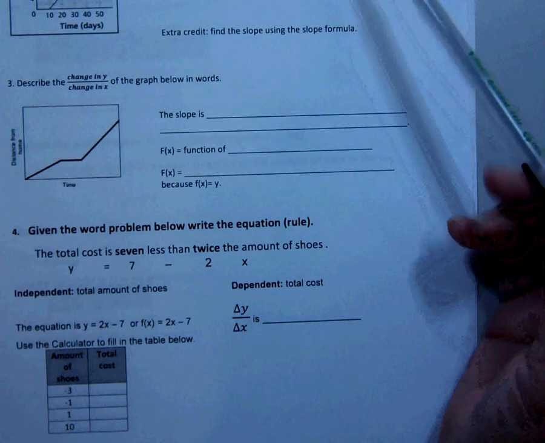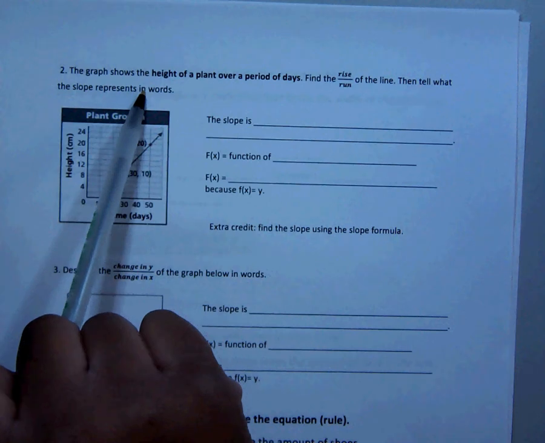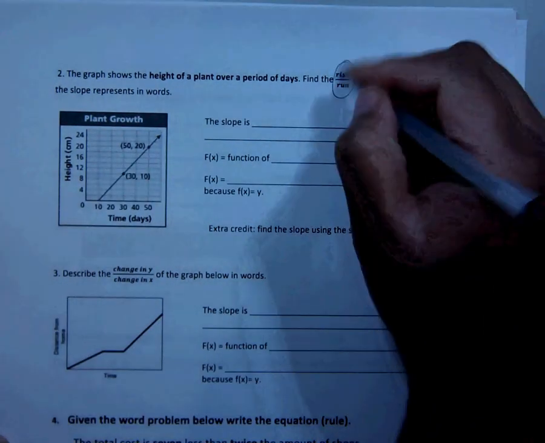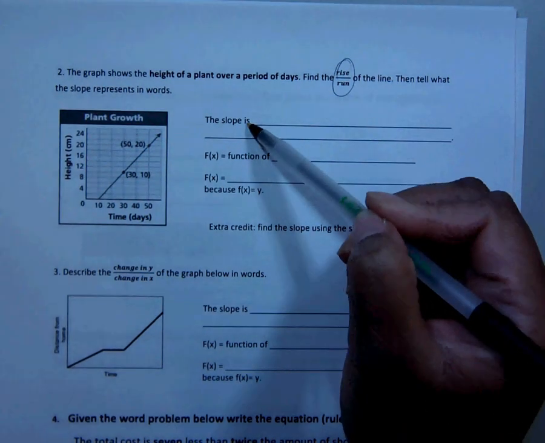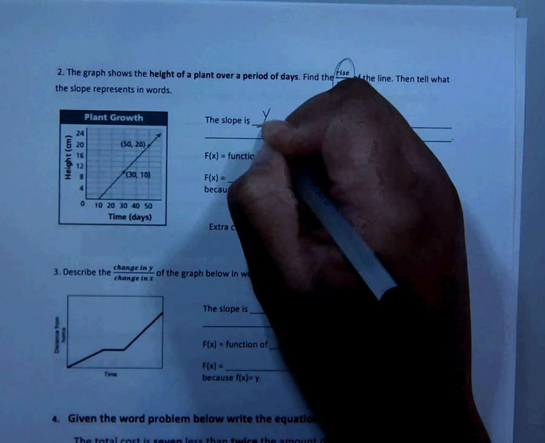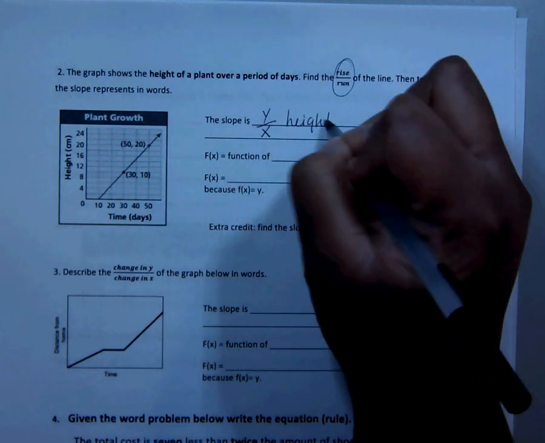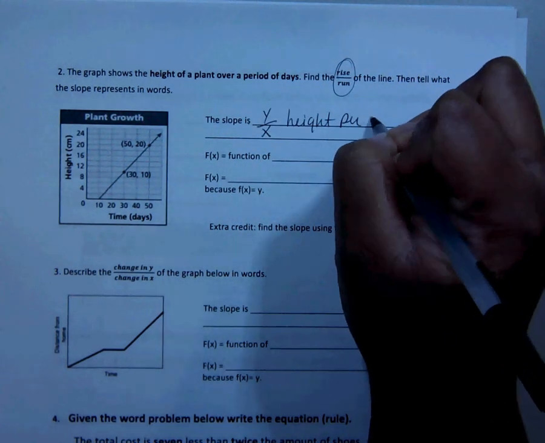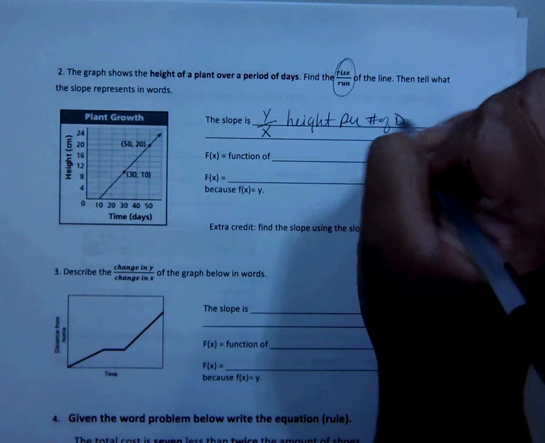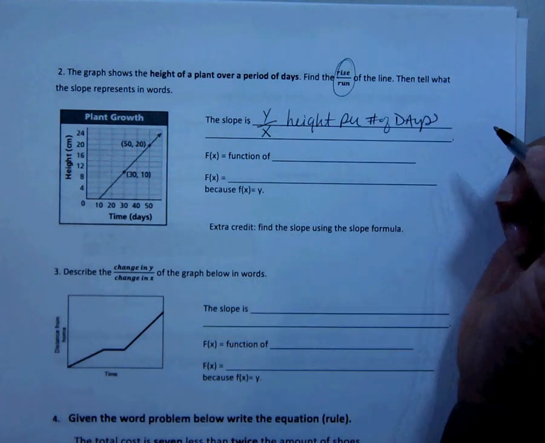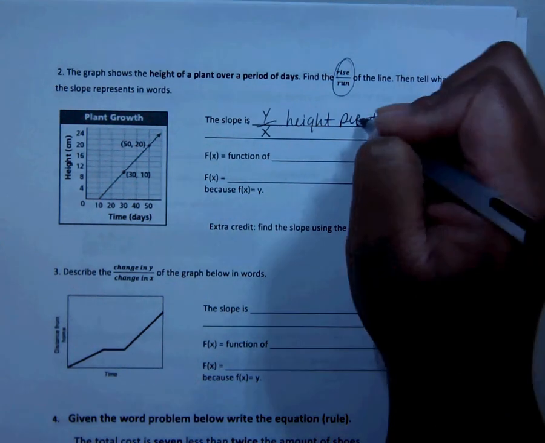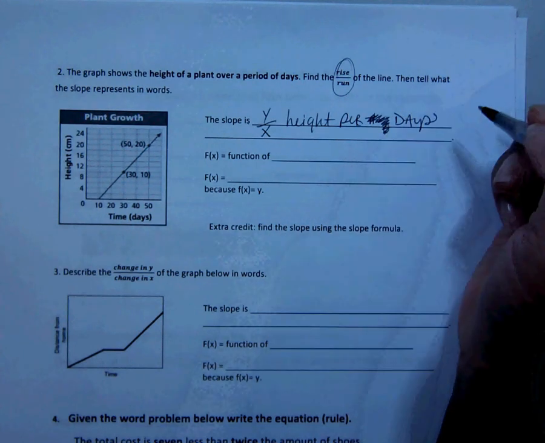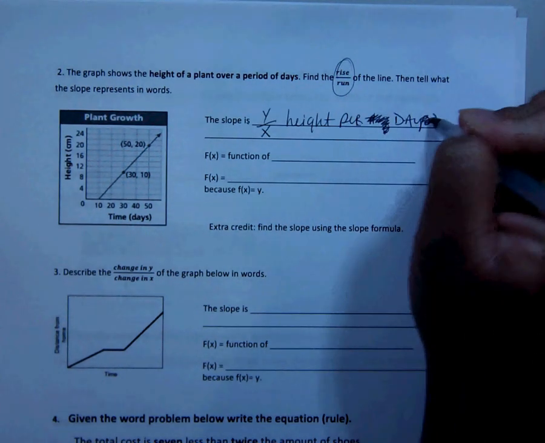Okay, I'll do number 2. The graph shows the height of a plant over a period of days. Find the rise over run of the line, so find the slope. Well, the slope is, in words, y over x, which is the height per number of days. Okay, so you could say the height per day. Don't have to put the number of days, makes it sound weird. The height per day. Yeah, I like that better.